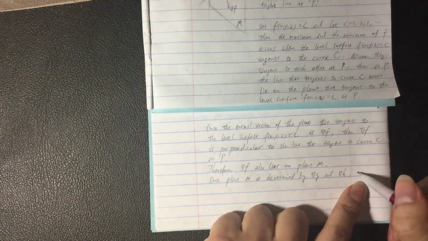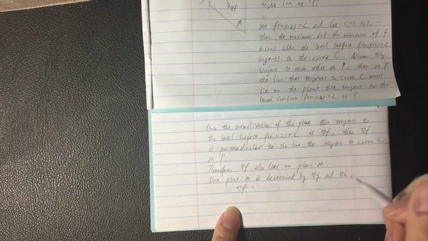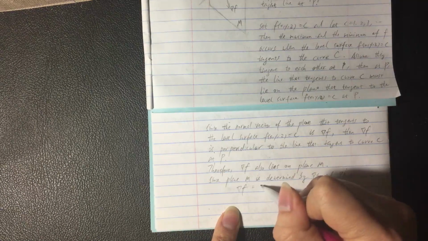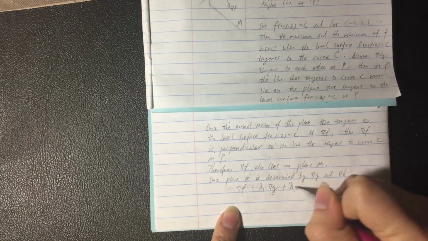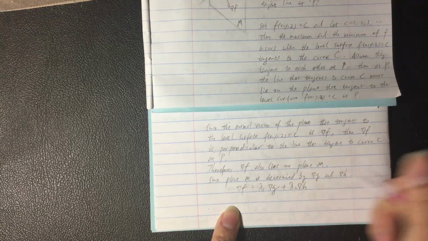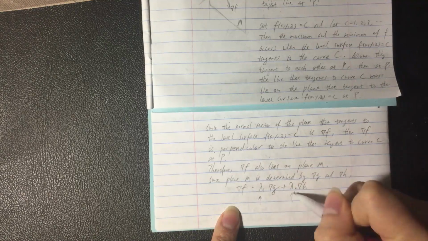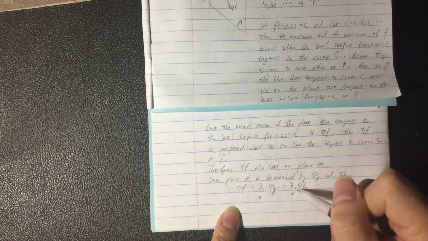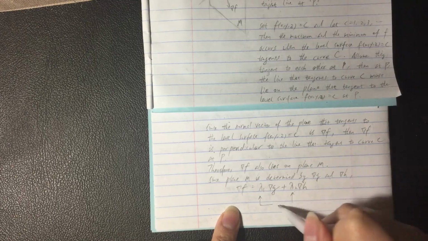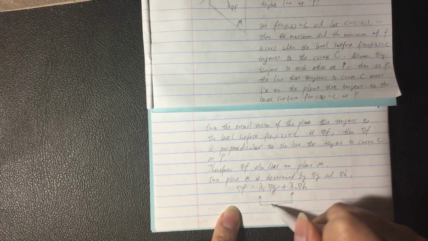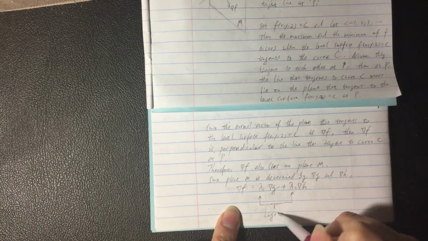Therefore, the gradient of f can be written as lambda 1 times gradient of g plus lambda 2 times gradient of h. These two scalars, lambda 1 and lambda 2, are called Lagrange multipliers.